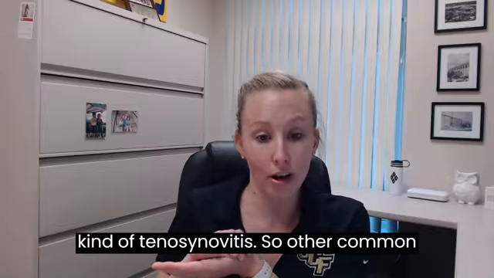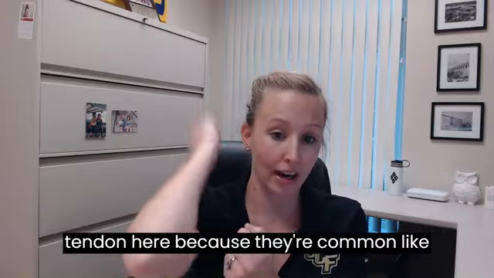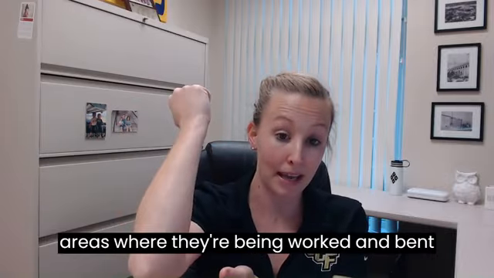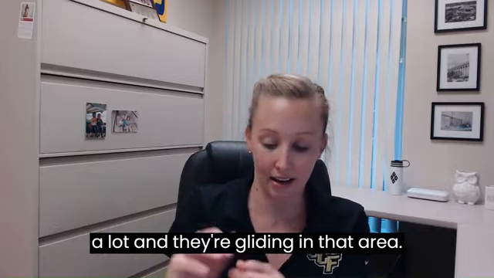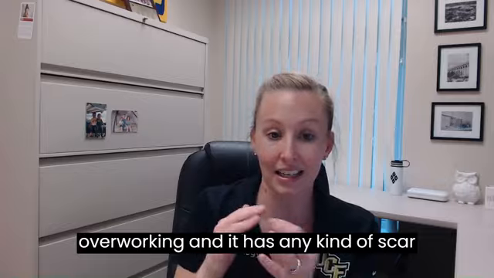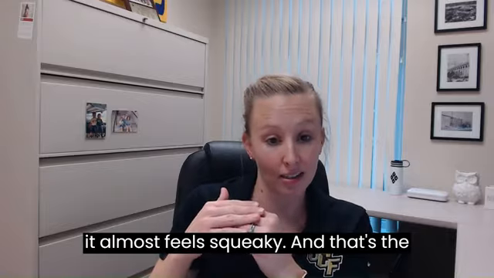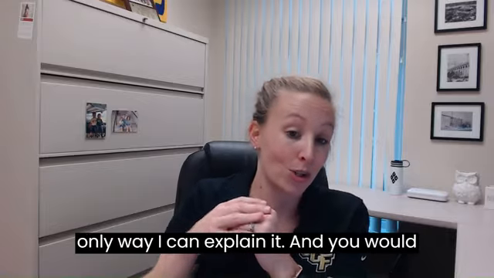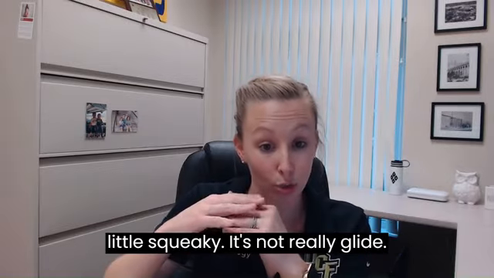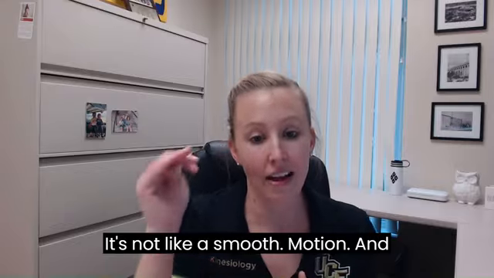When you feel this in a patient and you put your hand over any kind of tenosynovitis, other common areas are the patellar tendon and triceps tendon here, because they're areas where they're being worked and bent a lot, and they're gliding in that area. If the tendon itself is really overworking and has any kind of scar tissue and is adhesing there, it almost feels squeaky. That's the only way I can explain it, and you would know it when you feel it. It's not really gliding. It's not a smooth motion. And that's what happens here.